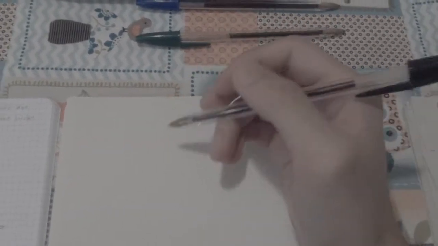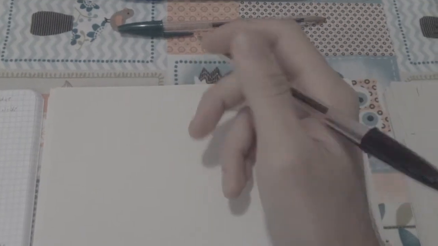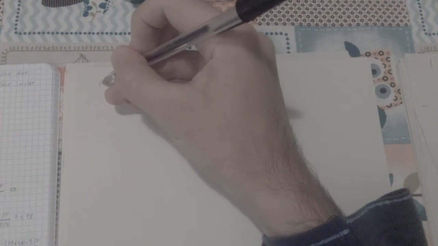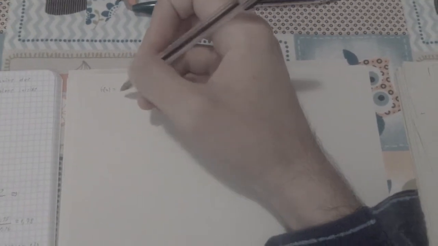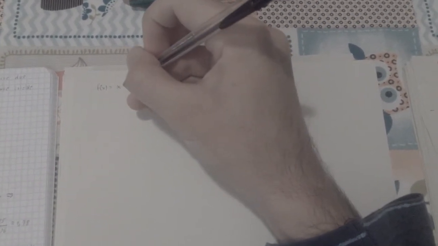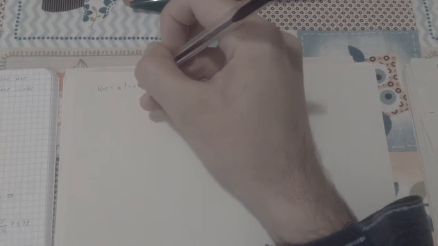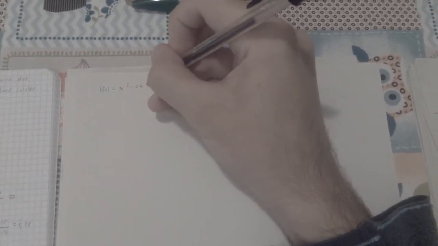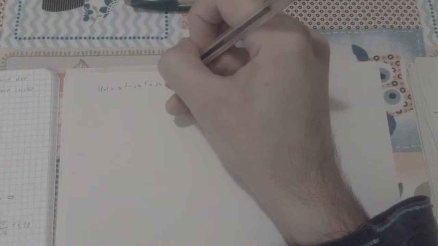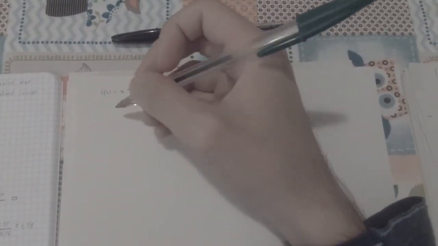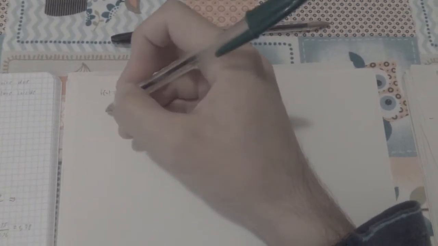Hi folks, this is gonna be the last part one video about the Raphson method. So let's start with the function, and this time our f of x is gonna be x cubed minus 2x squared plus 3x plus 6 equal to 0. As we always do, let's write the formula for the Raphson method.